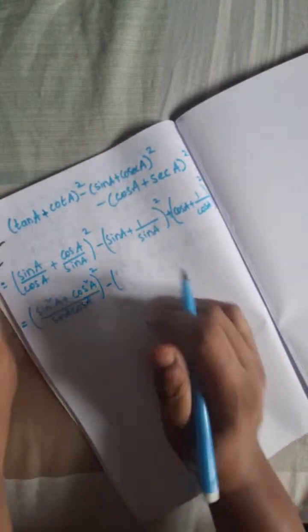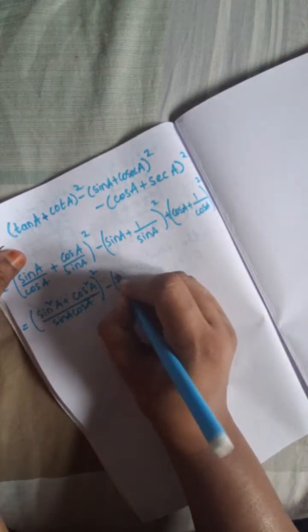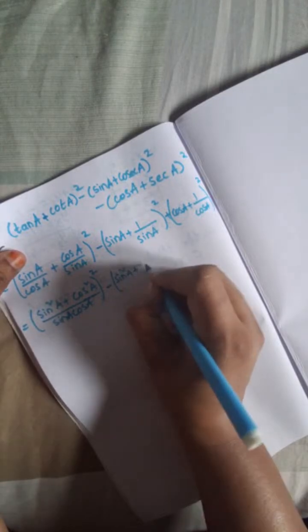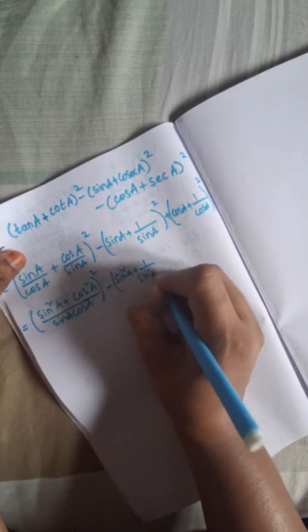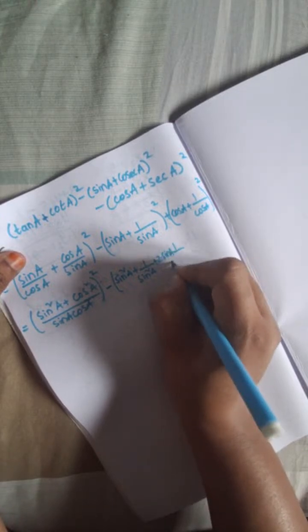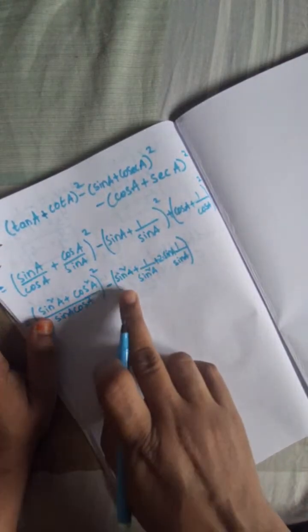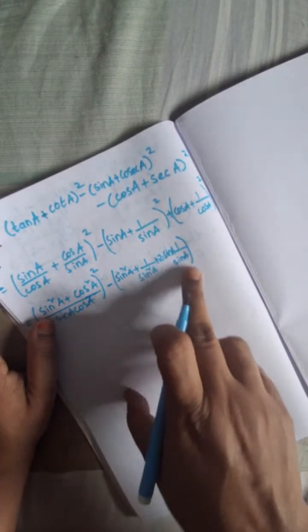Now I am expanding this term as A plus B whole square: sin square A plus 1 by sin square A plus 2 into sin A into 1 by sin A. That is A square plus B square plus 2AB.